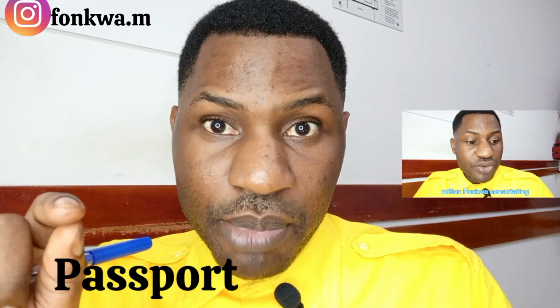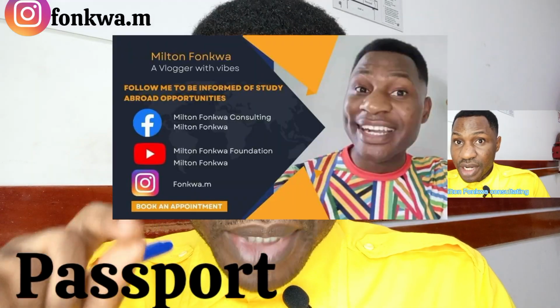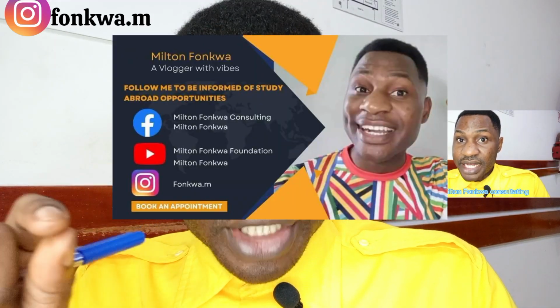The documents you need to apply for the tourist visa to Turkey are as follows. One, your international passport. Very important. This is your travel document, and I recommend that before you use your passport to apply for a tourist visa to Turkey, it should have a validity of more than 1 year. Do not use a passport with less than 3 months validity. No, I don't support this.